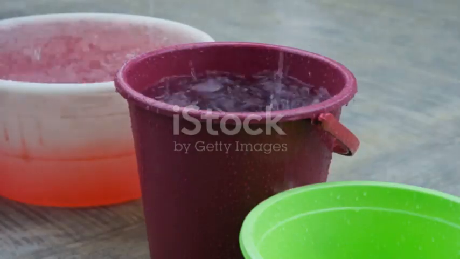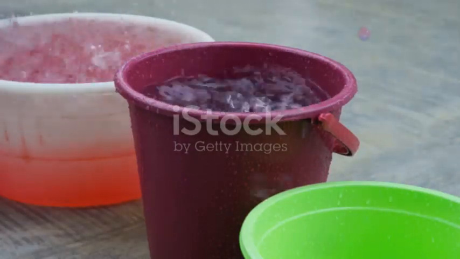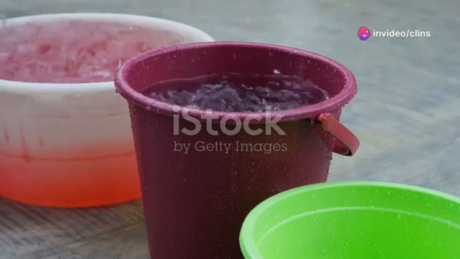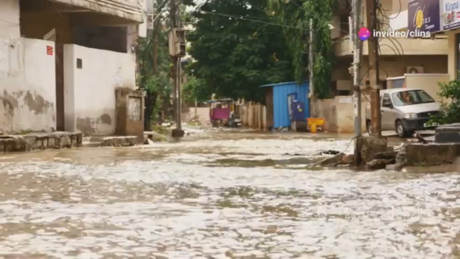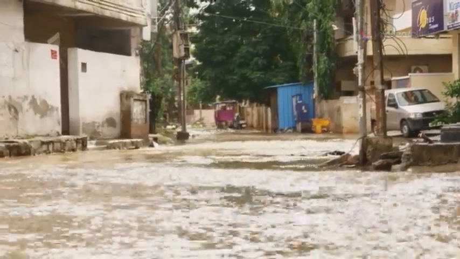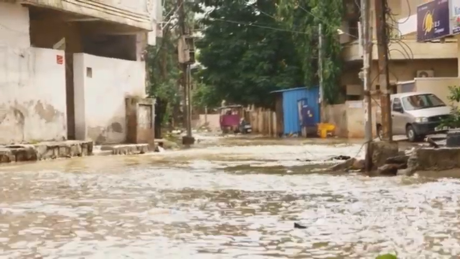The benefits of rainwater harvesting are that it provides a supplementary water source, reduces water bills, and conserves municipal water supply. It helps manage stormwater and reduce urban flooding and enhances groundwater recharge, mitigating the effects of drought.